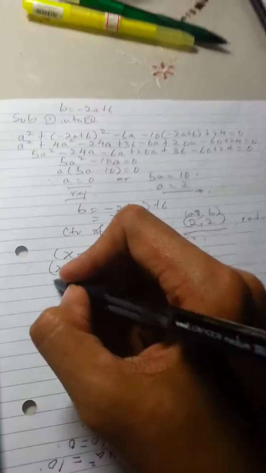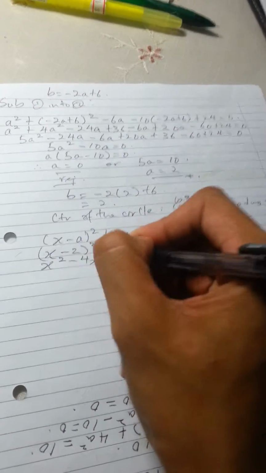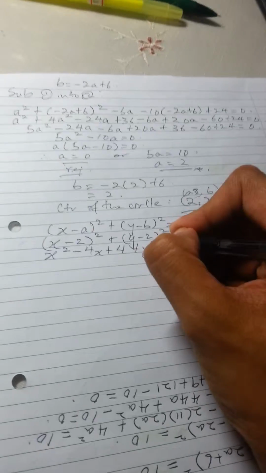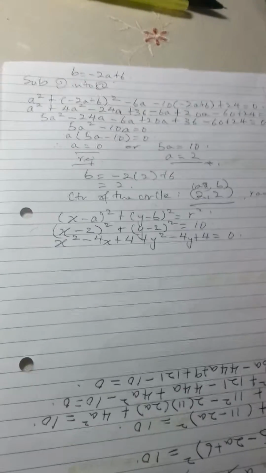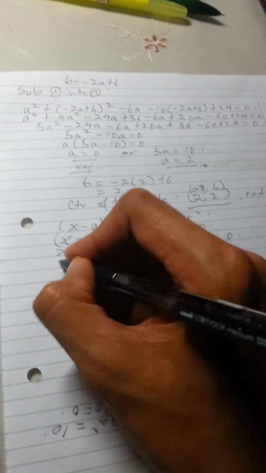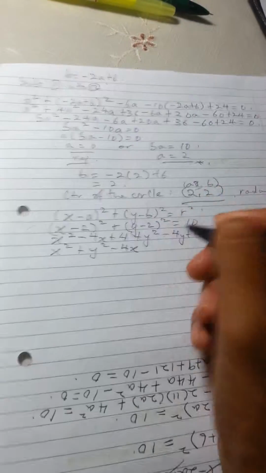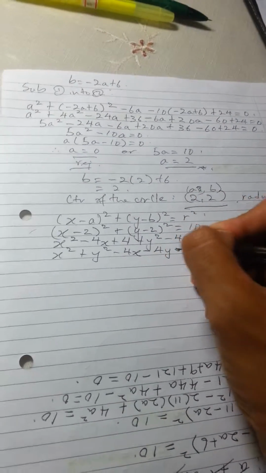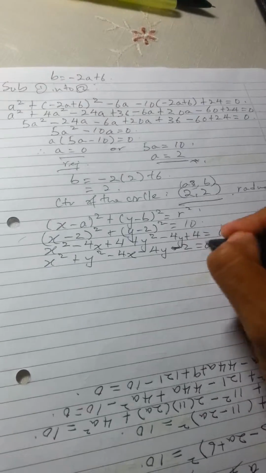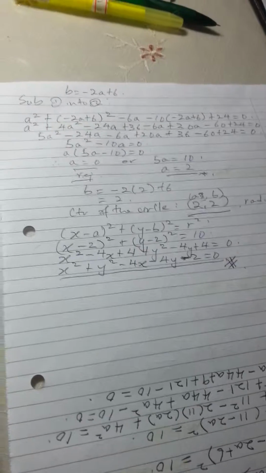So if you expand this, you are going to get x square minus 4x plus 4 plus y square minus 4y plus 4 equals to 10. And therefore rearrange it, you will get x square plus y square minus 4x minus 4y minus 2 equals to 0. And this is the equation of this circle.